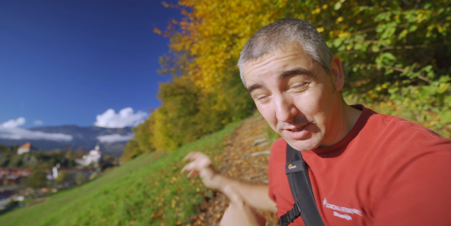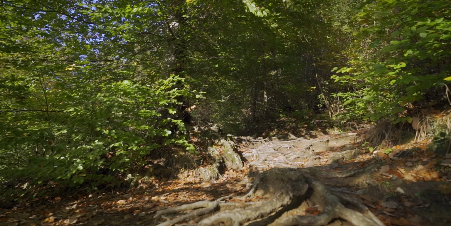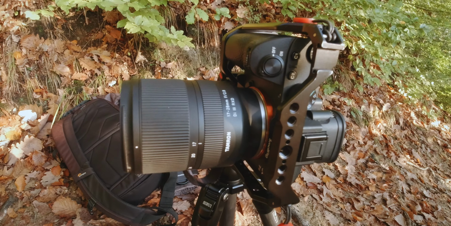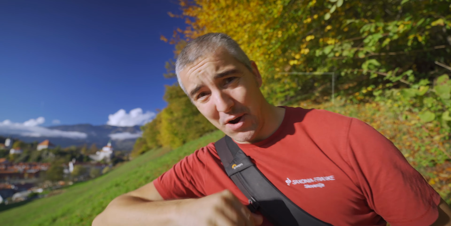The idea for today's photo is that I'm gonna take you into this forest. We'll find one composition, photograph it with a wide angle lens, and then Photoshop the hell out of it. Yeah, let's go.